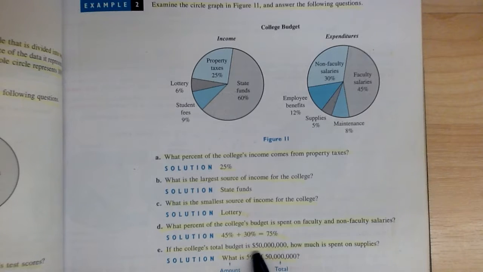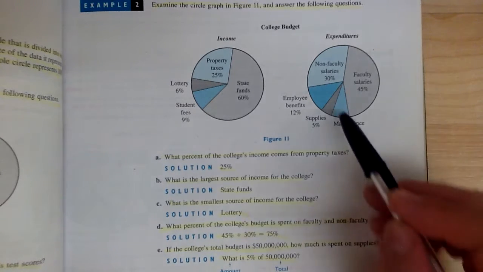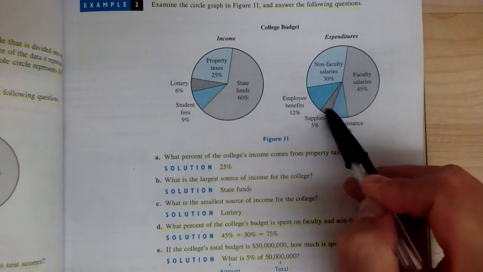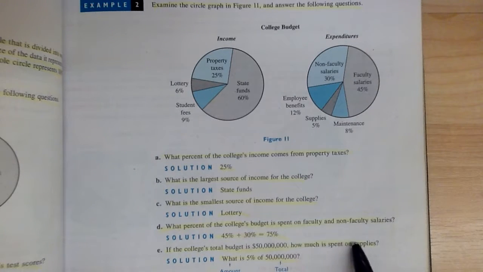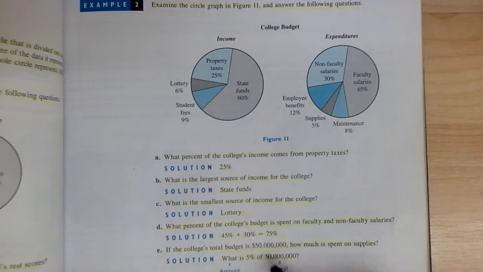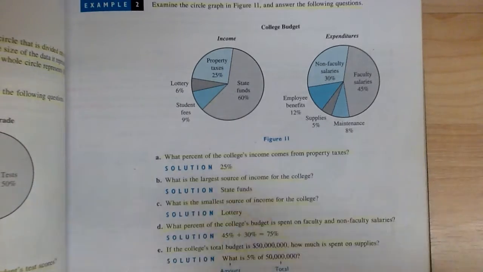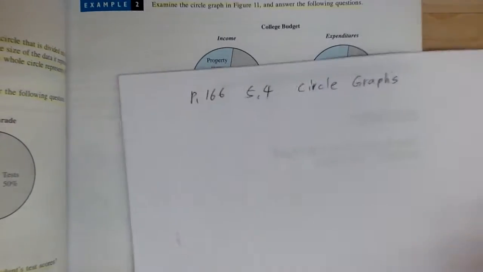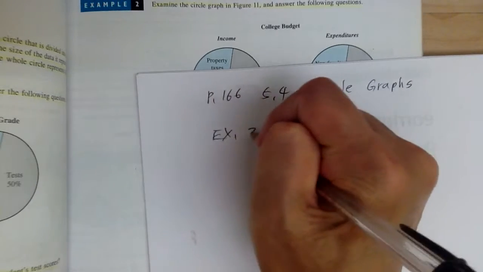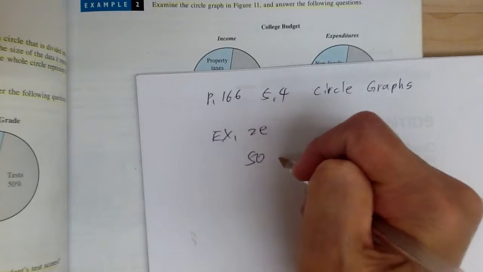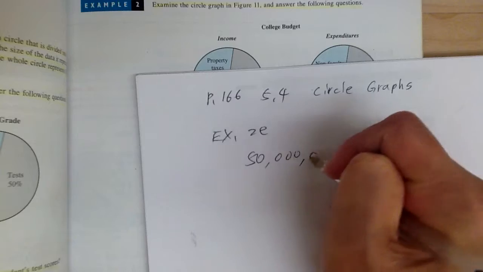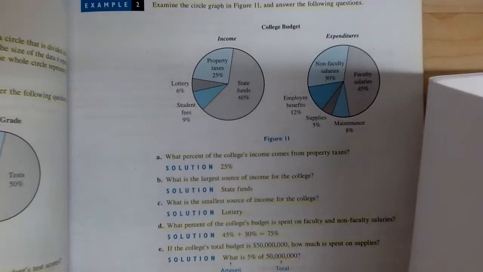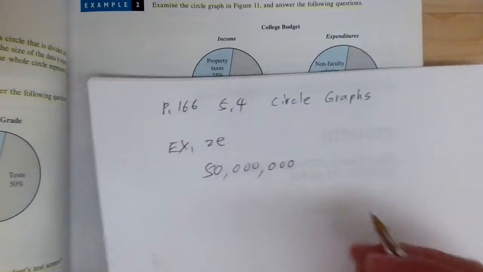If the college total budget is 50 million, how much is spent on supply? Supply is 5%, so it's 5% of the 50 million. You have to figure it out. So example 2E: you have 50 million, and out of that is 5%.